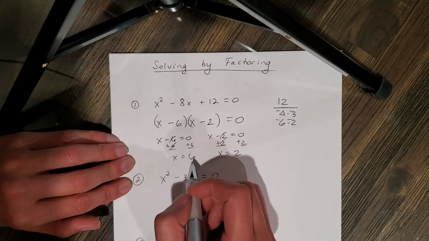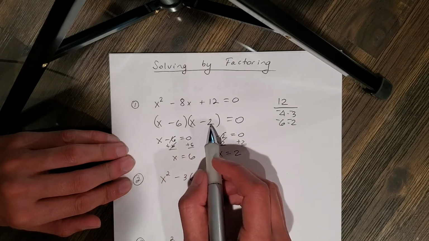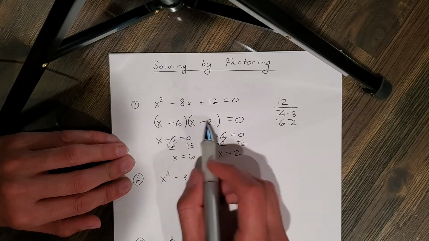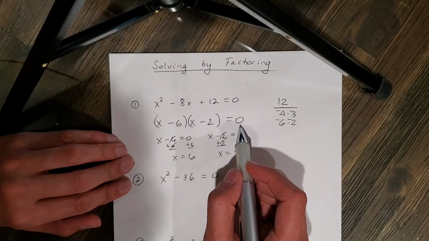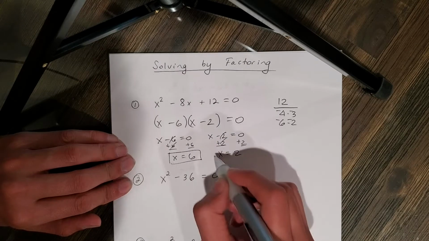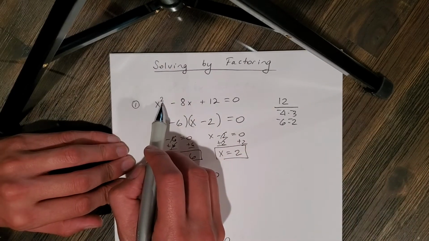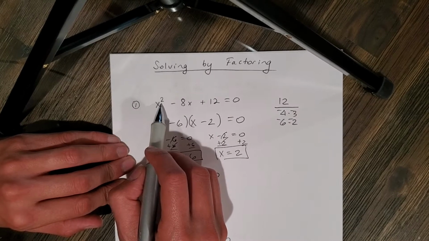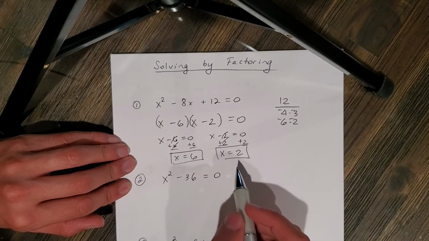Notice here, if I were to plug in a 6, 6 minus 6 is 0, and then 6 minus 2 is 4. But it doesn't matter that this is 4, because what's 4 times 0? See, we still get 0. So in other words, these 2 answers make this equation true. Now remember the degree? The degree tells us that we can have at most 2 solutions. So these are my 2 solutions.